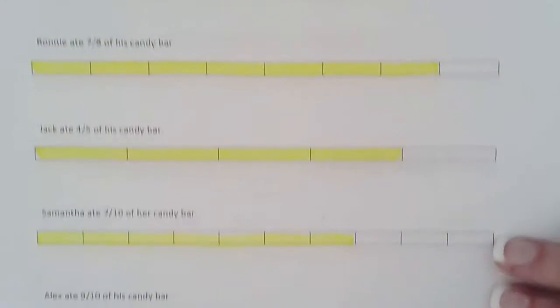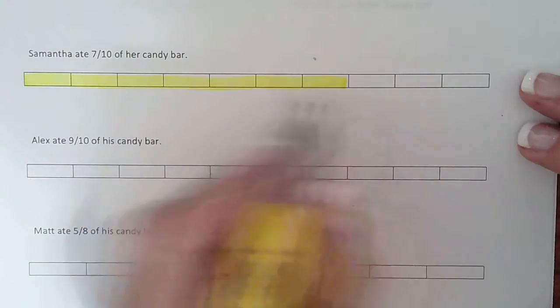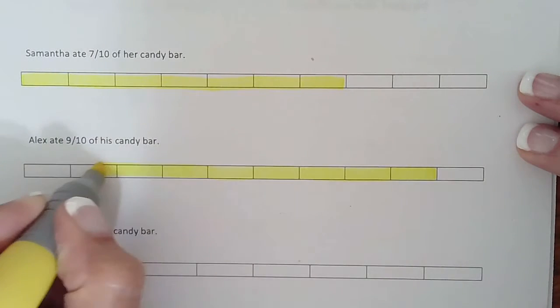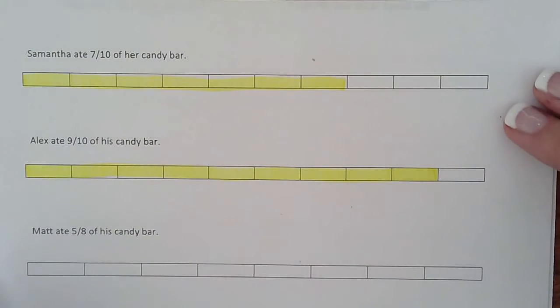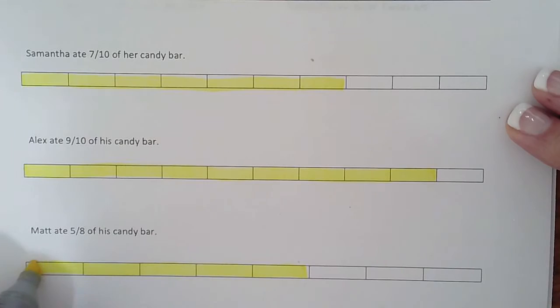And Alex ate 9/10, and it's the same as the one above. And Matt ate 5/8. 1, 2, 3, 4, 5, 6, 7, 8. So 1, 2, 3, 4, 5. So this would be Matt.